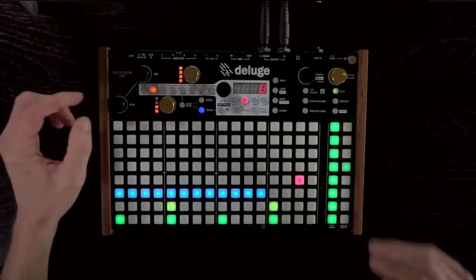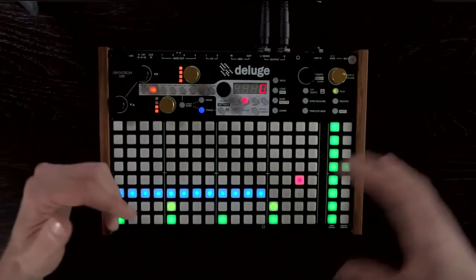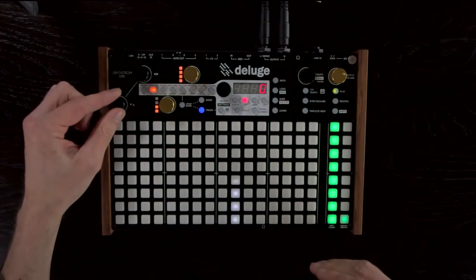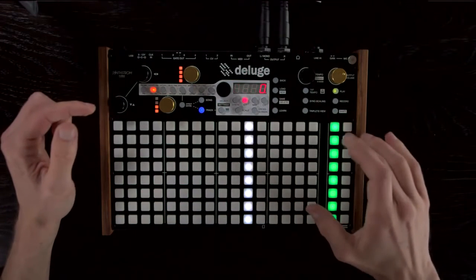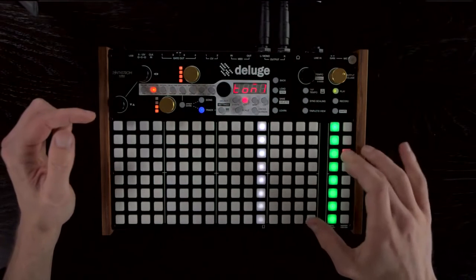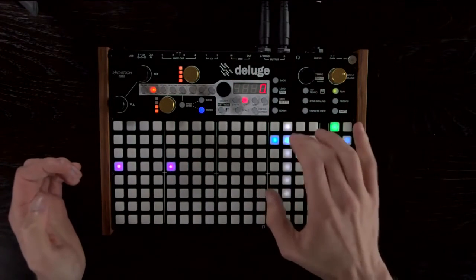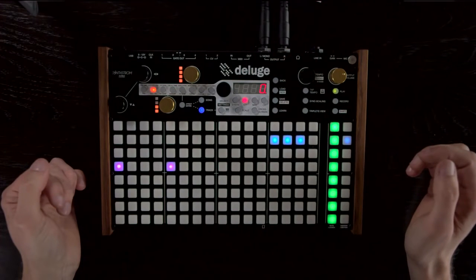You can scroll vertically in kit mode as well, so we're not limited to just these 8 sounds that we have here. This kit actually contains a few more that are hiding off screen up here. If we scroll up, we can have access to them. Put some of them in the sequence.